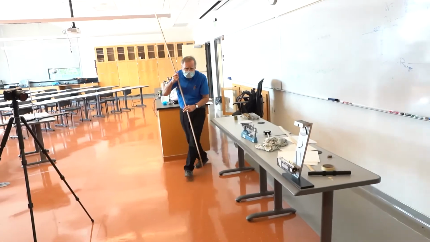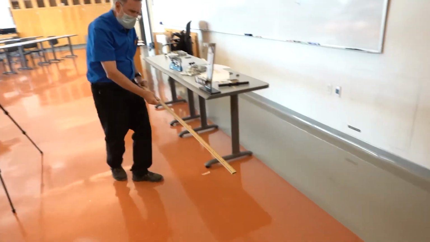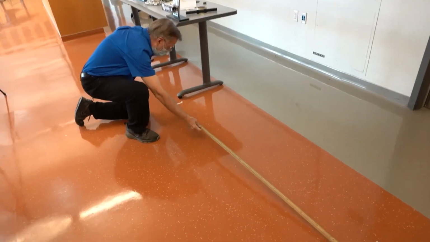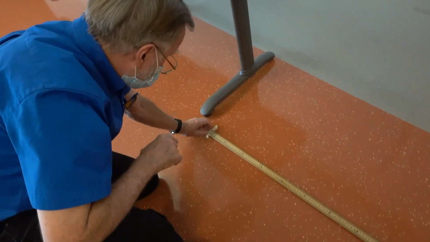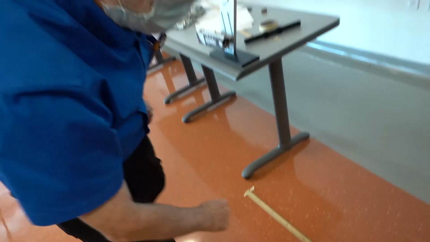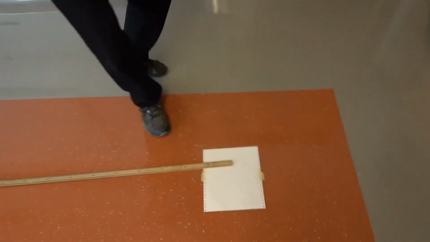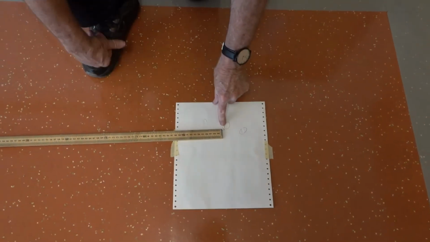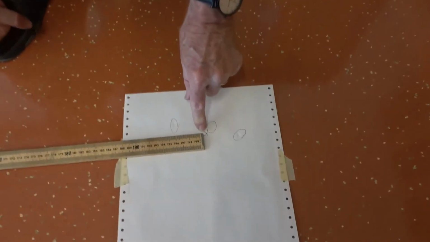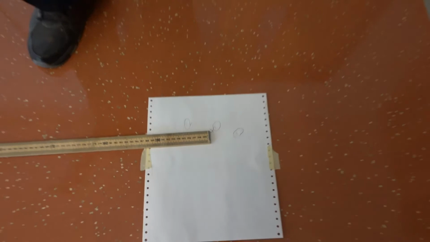And if you're a 2-meter stick, put a 0 point at the starting mark. Looks like it just barely misses it. So that's 200 centimeters plus a little bit.